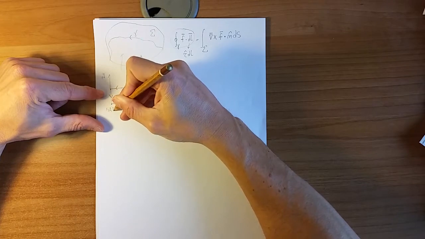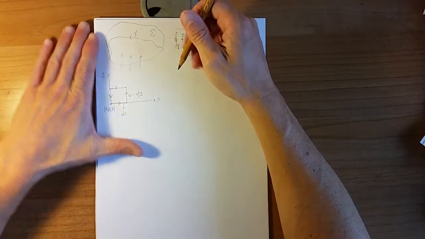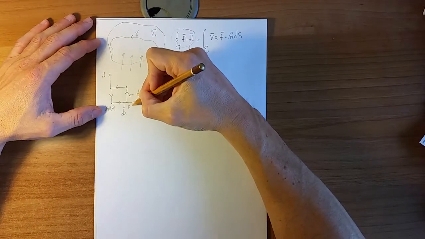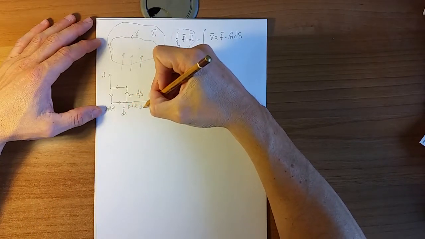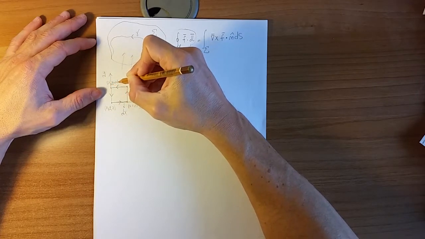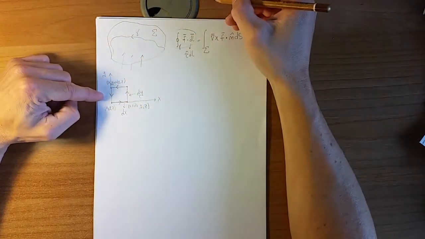If you want, there can be a z as well, but we are on the xy plane, so z is 0, I will not consider z. This point here, for instance, is x plus dx, y and z. This point, for instance, is x, y plus dy, z, and so on and so forth.